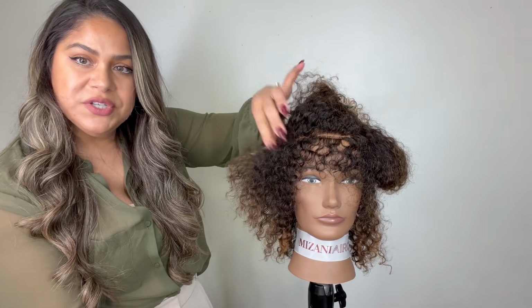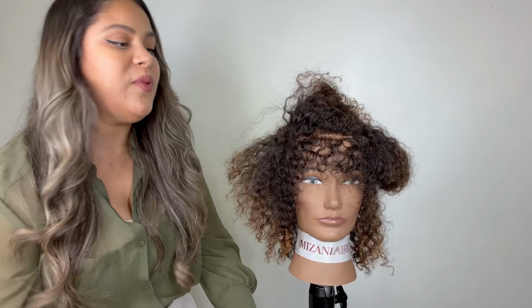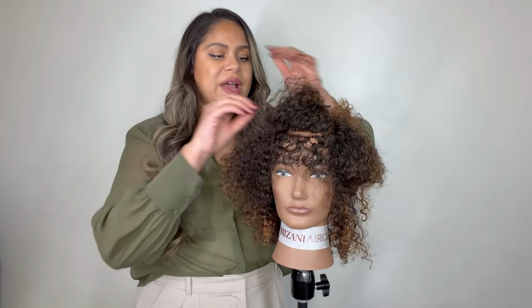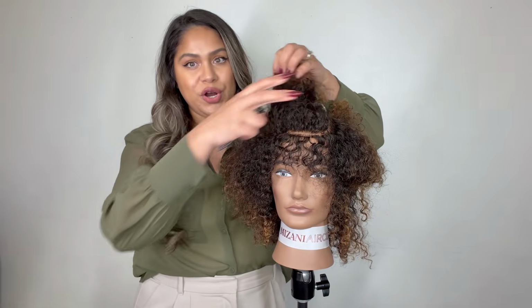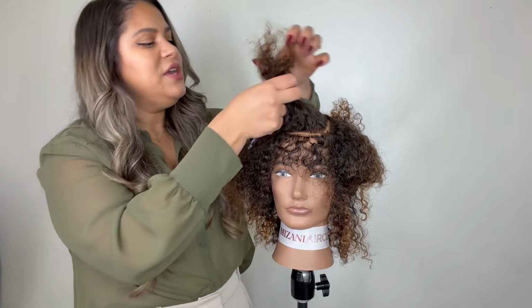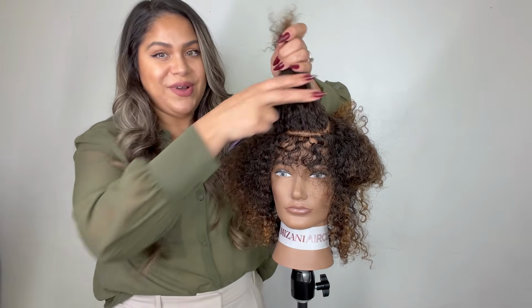All right, so we're starting to get her shape together. The great thing about the Mizani ear cut as well, your guest is facing the mirror for the majority of the cut. This is huge for building trust, okay?